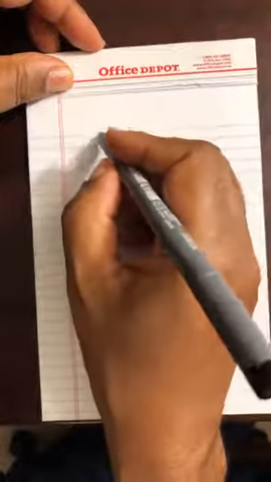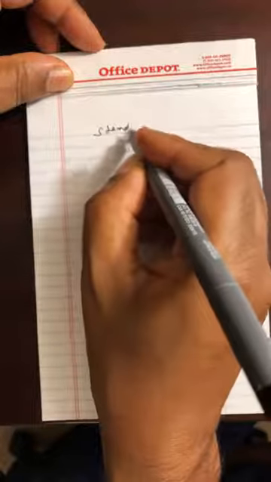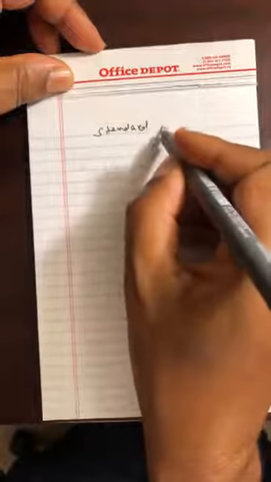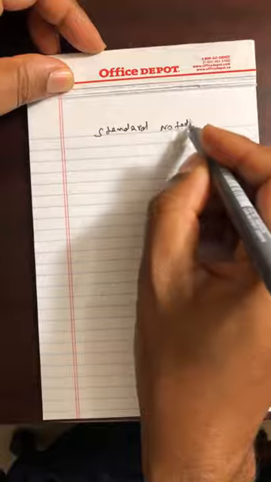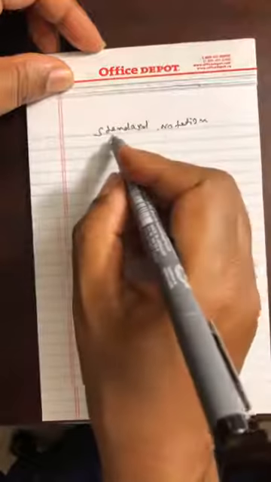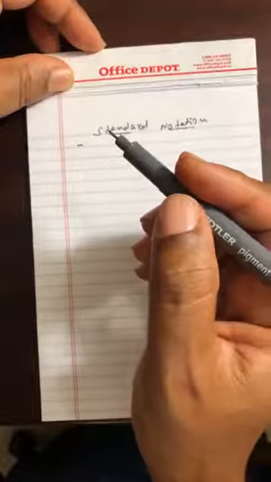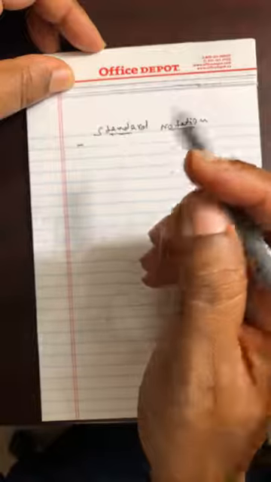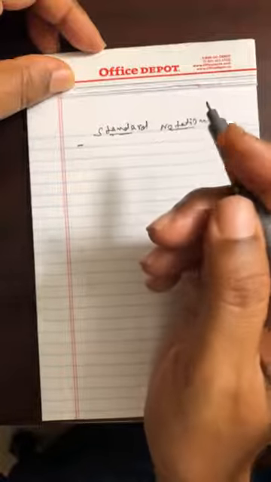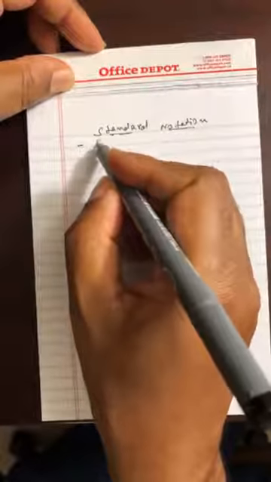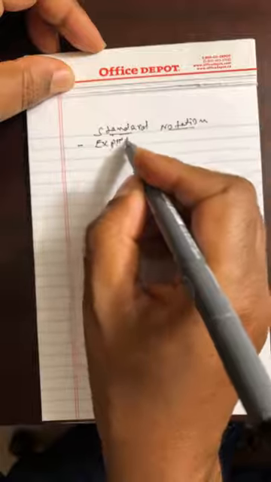Now let's look at standard notation. This is a way of writing that allows you to avoid zeros that are not significant. Basically, it means expressing a number as a product of a number between 1 and 10, 1 inclusive, and a power of 10.